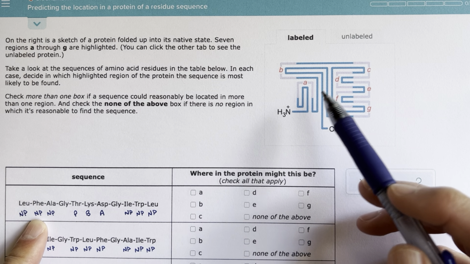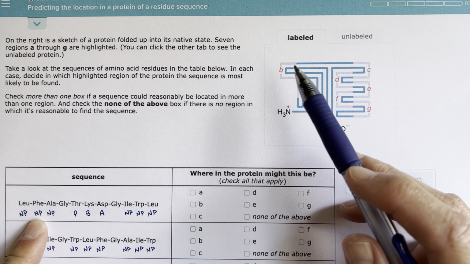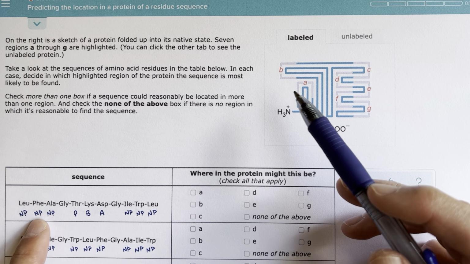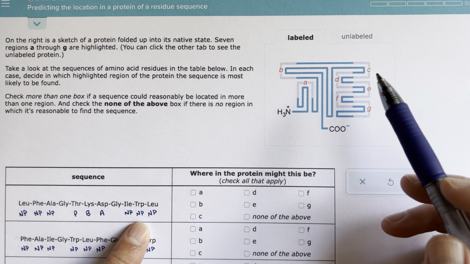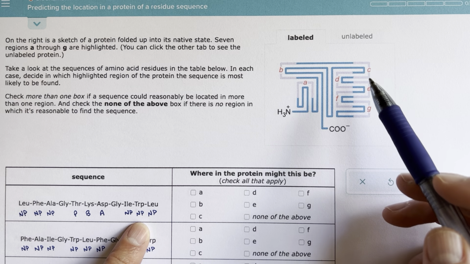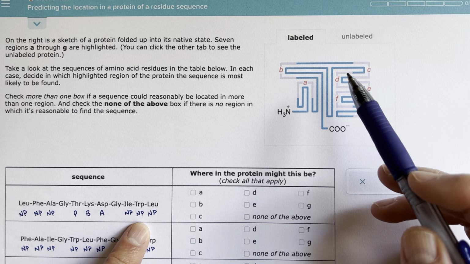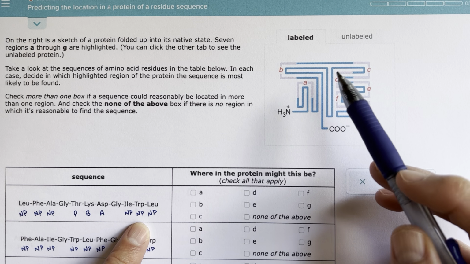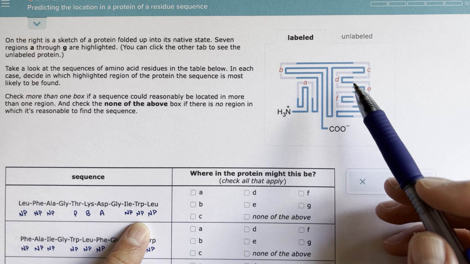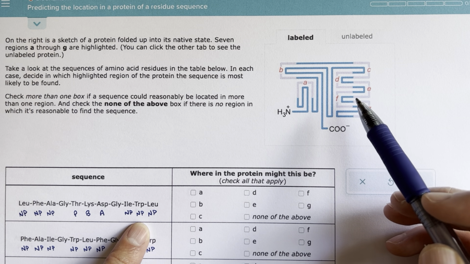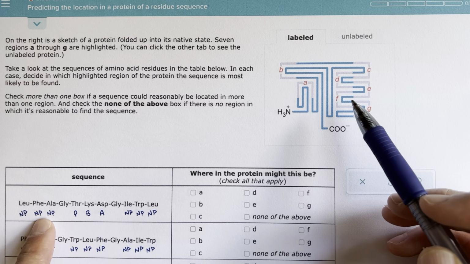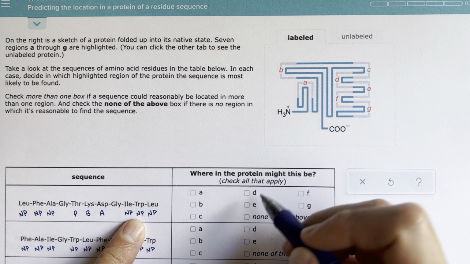They're not folded inside the protein at all. And we've got nonpolar, polar, nonpolar. C would be polar, polar, nonpolar. D and F would both be all nonpolar, right? They're all tucked inside. E would be nonpolar, polar, nonpolar. That's what we have here. Nonpolar, polar, polar. This one must be E.